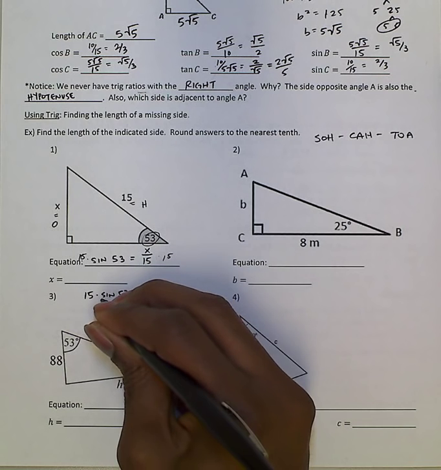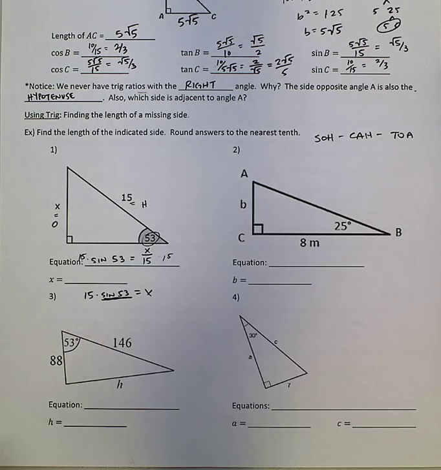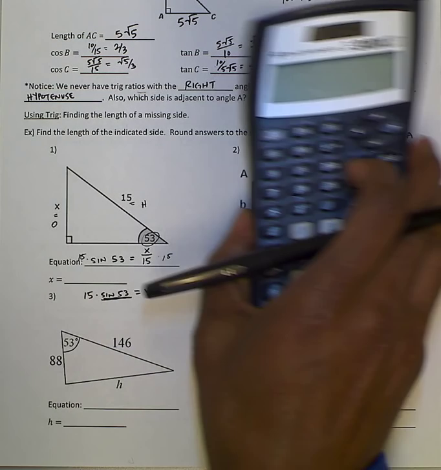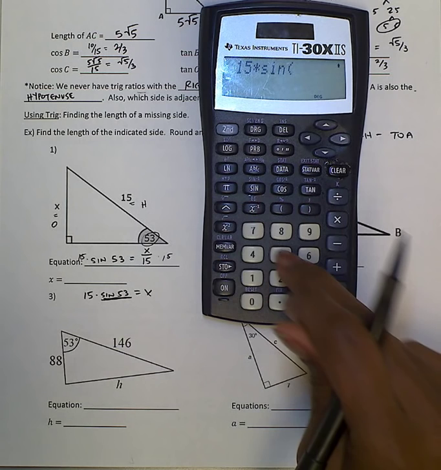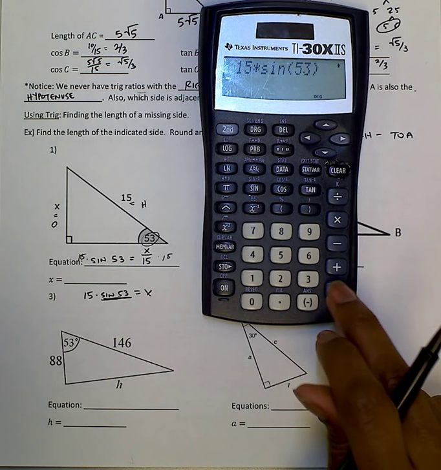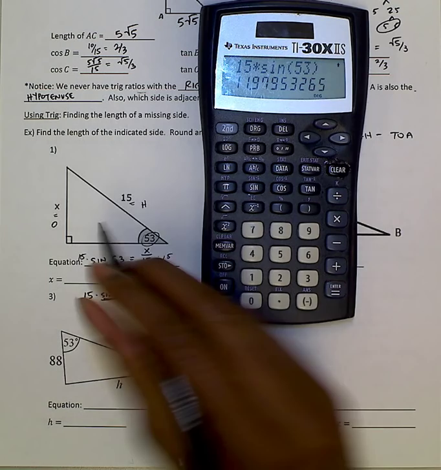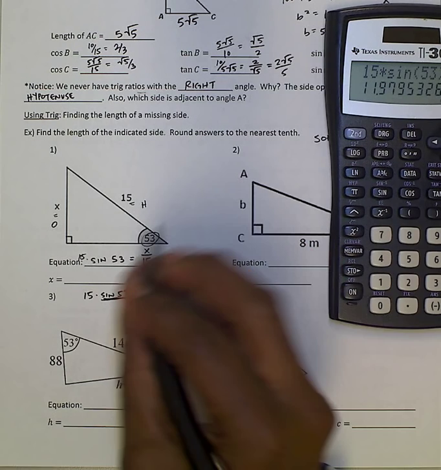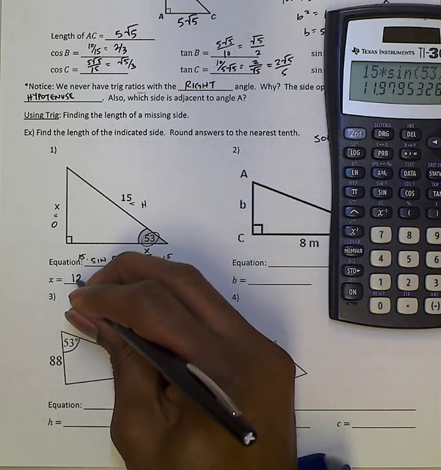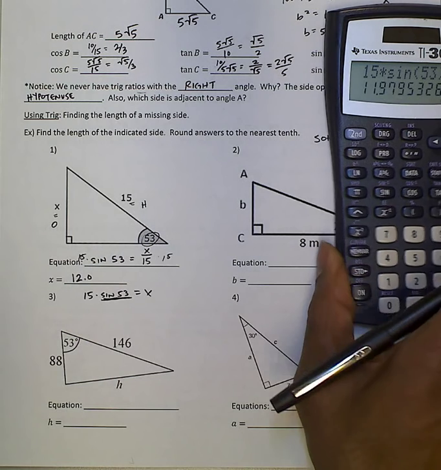Again, remember, sine of 53 is one thing. It's together. So in my calculator, I'll say 15 times sine 53. And that's 11.979. It tells me to round to the nearest tenth. So that means I'm going to round to 12.0.